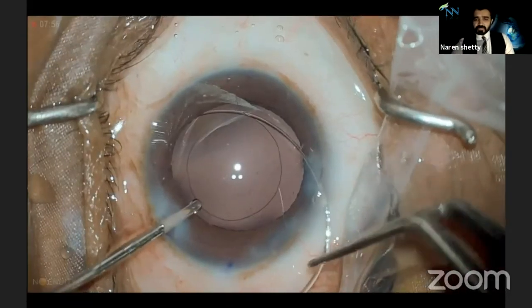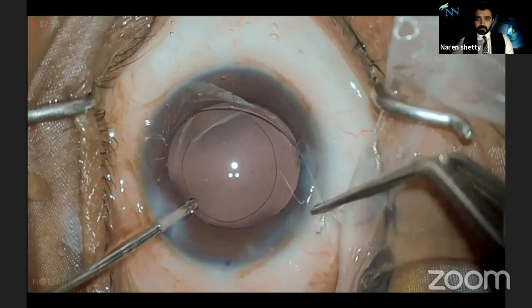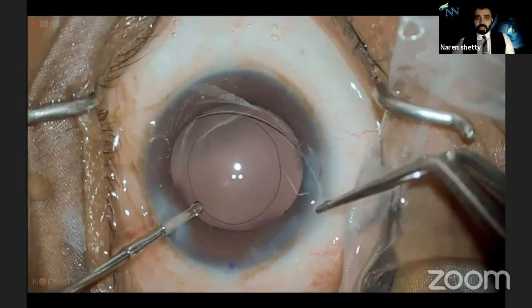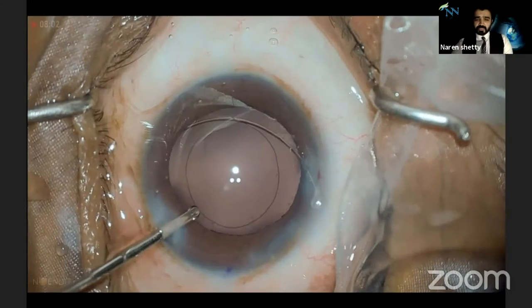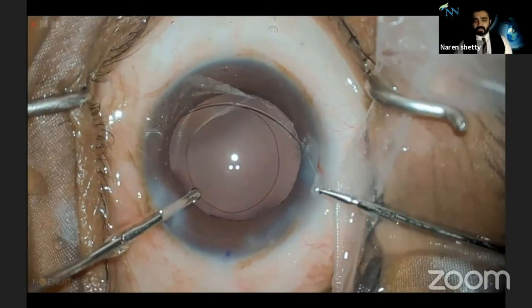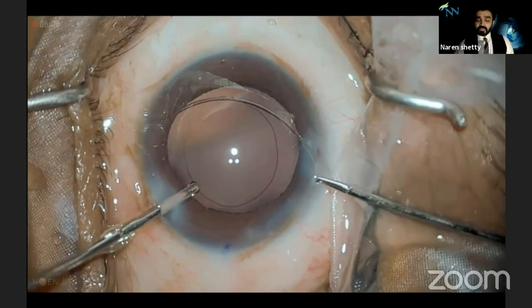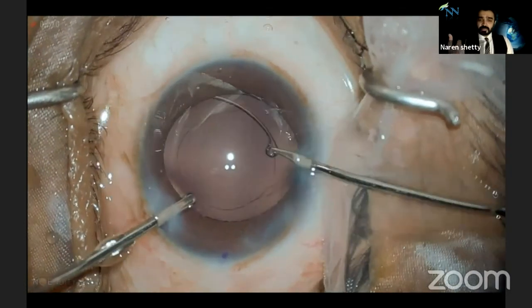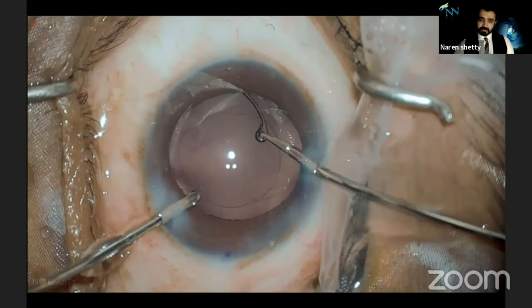And all my toric patients, I always implant a CTR. And as you can see, I implant the CTR under irrigation, and the trailing part of the CTR, I hold it with a micro forceps and place it into the bag. This way, I'm rest assured that it doesn't suddenly slip into the sulcus.